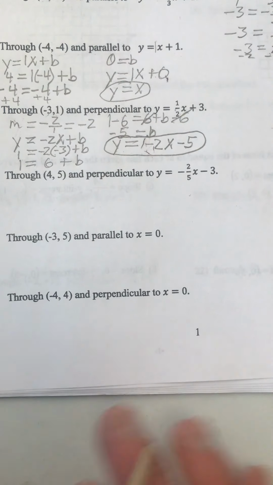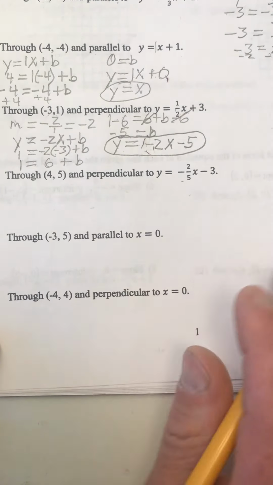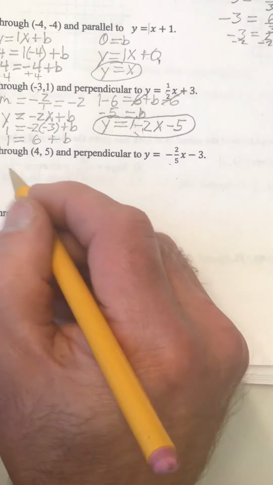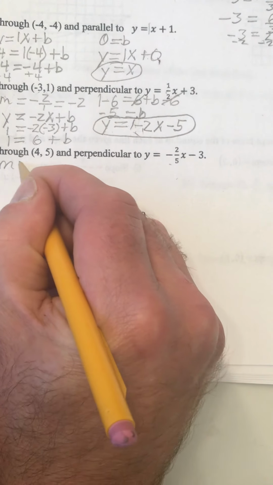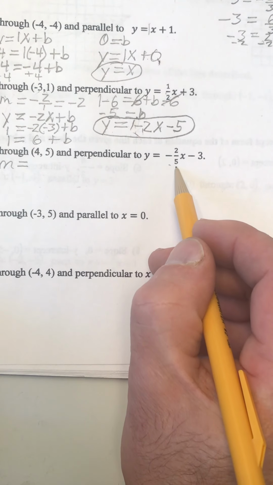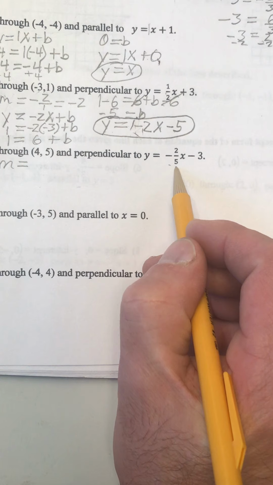Okay. Garrison, what slope is going to be perpendicular to negative 2/5? So I want the negative reciprocal if it's perpendicular.